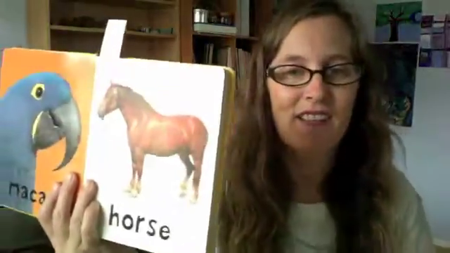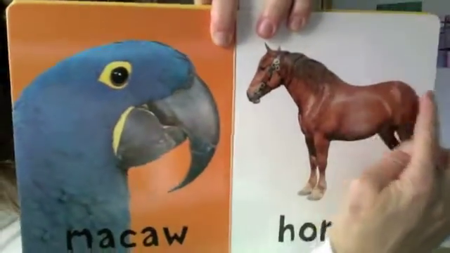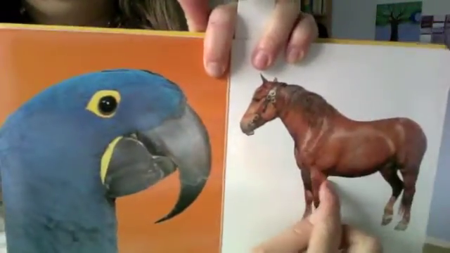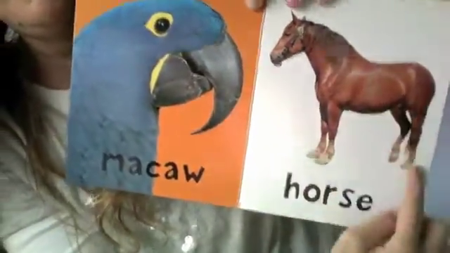Let's look at another one. Let's look at a horse. We saw the Degas horses. So what shapes do we see? I see a square, a triangle, and then our legs.